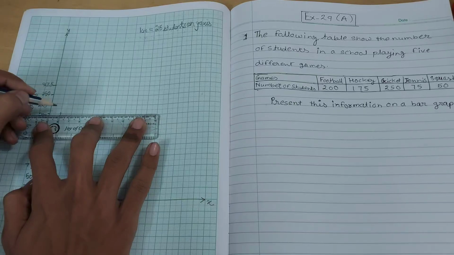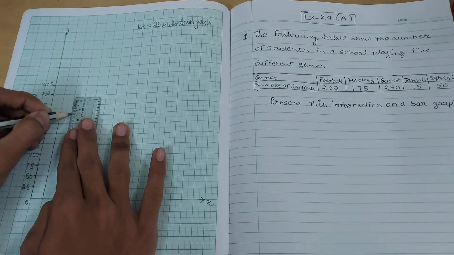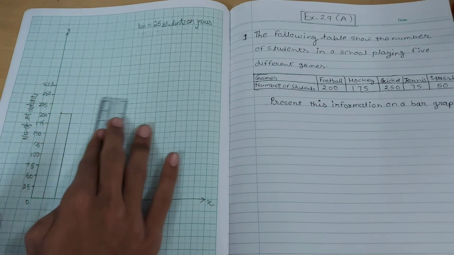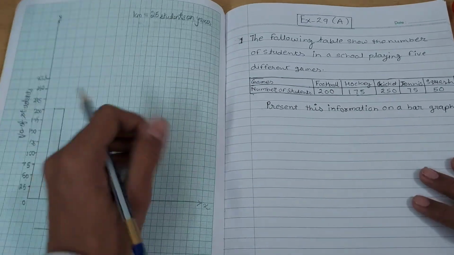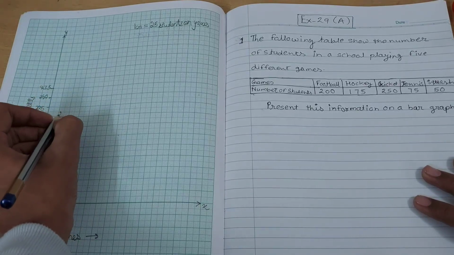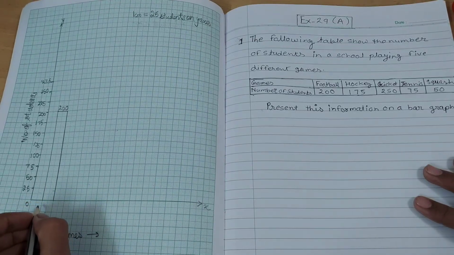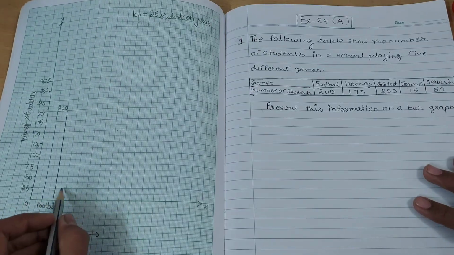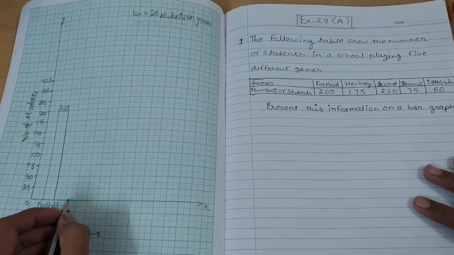Now we'll make a bar around it, a rectangular bar, somewhere like this. See this one right here, and then you'll be having a bar over here, a line like this. Can you see now a rectangle bar is made, right? And you can write on top of the bar the number of students that play this game, 200. Now write down the name of the game, that is football. Here you can write it down. This is football. Clear?